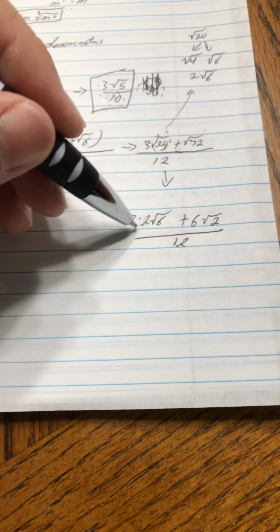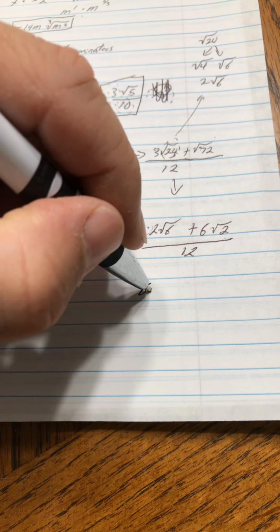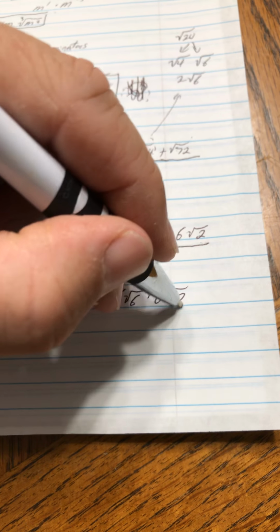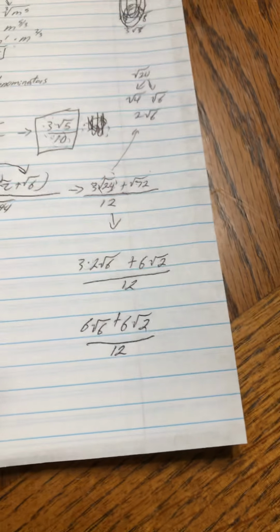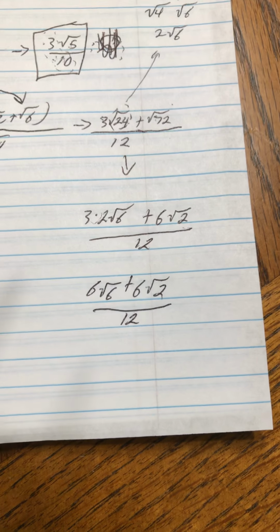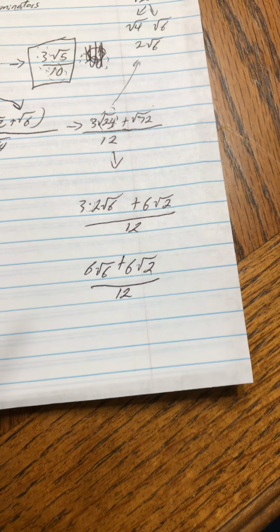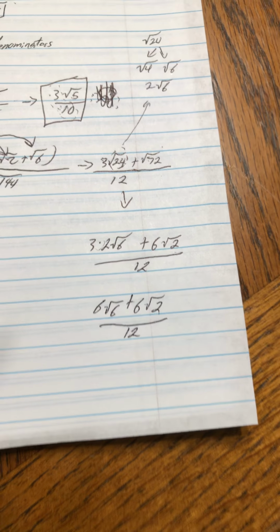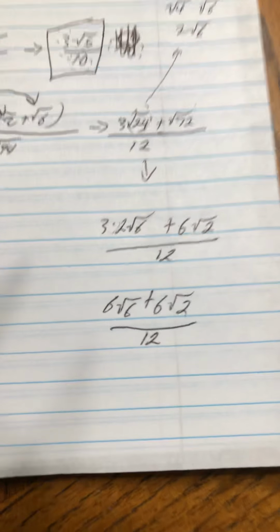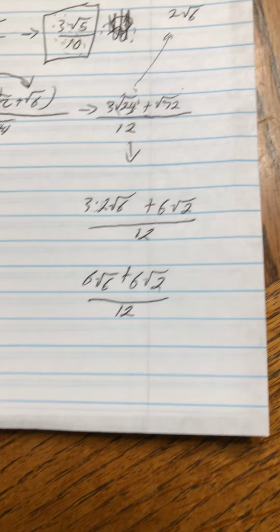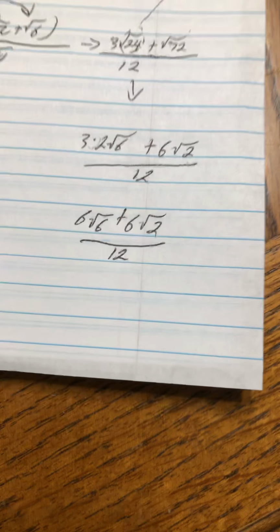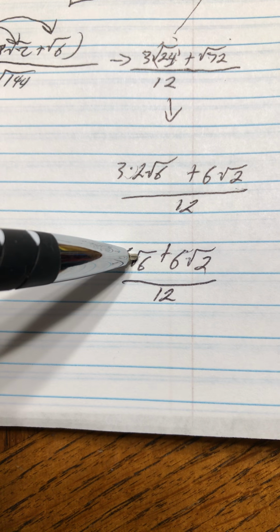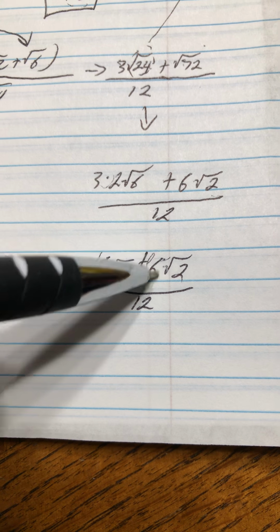Now this 3 times 2 is 6, so I got 6 radical 6 plus 6 radical 2 over 12. Alright, so pay real close attention. Technically, this is done, sort of, except for this one thing. Remember, if we're simplifying them, we got to take them as far as we can. So what I notice about this is both of these have a 6 out here in front.